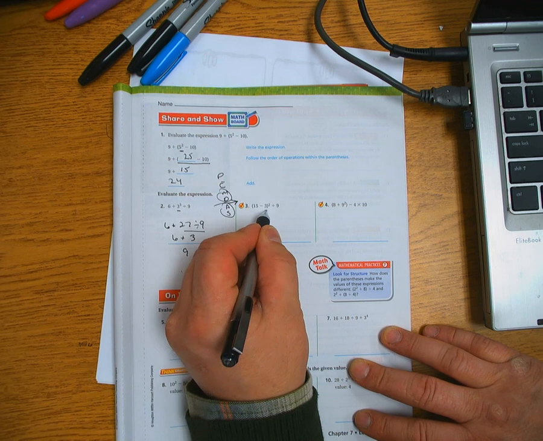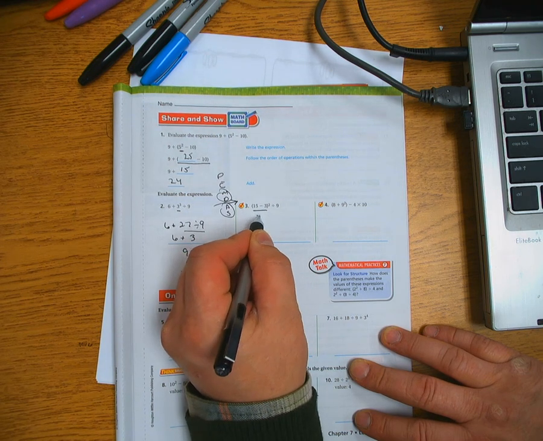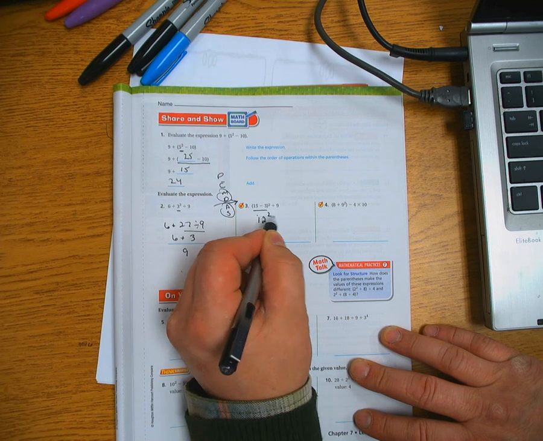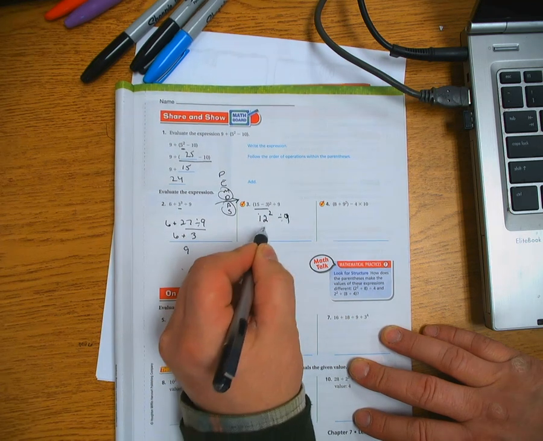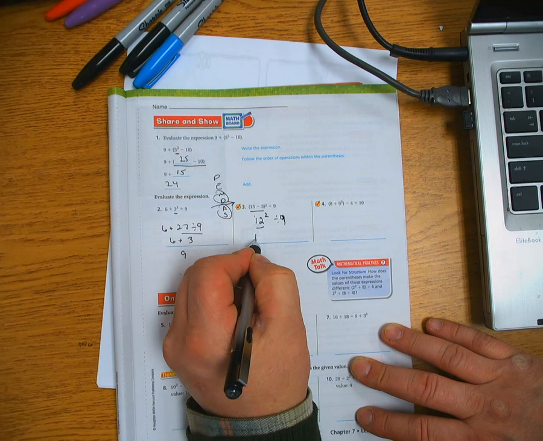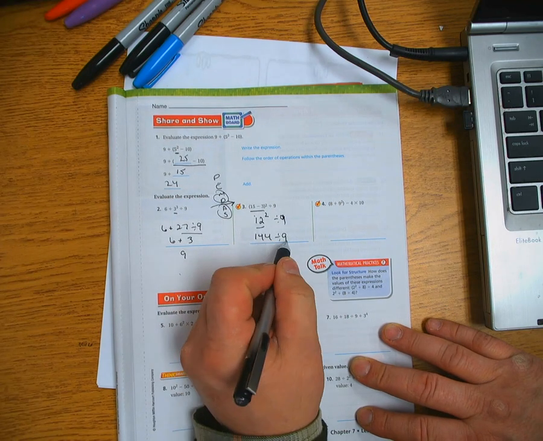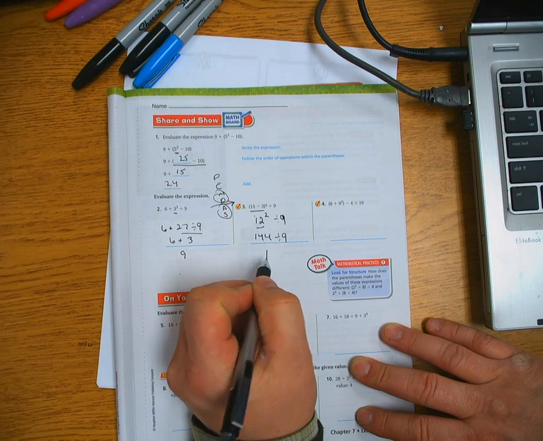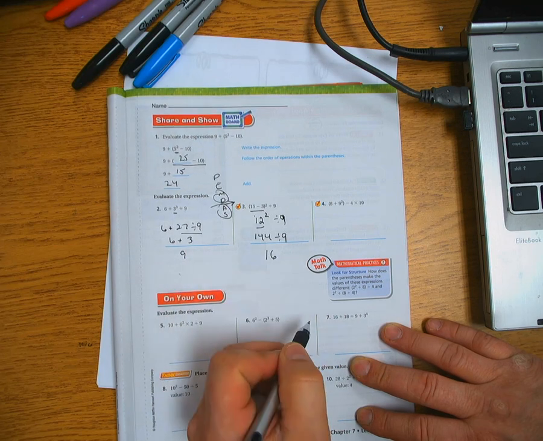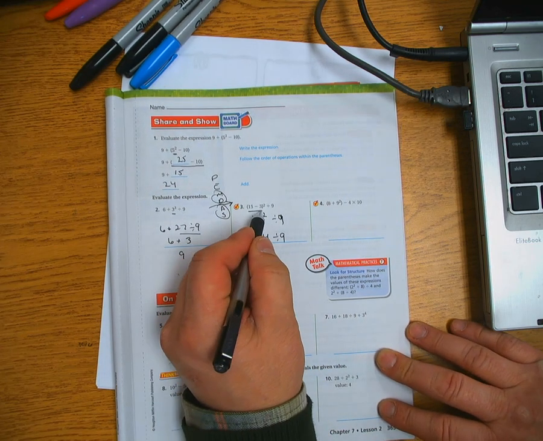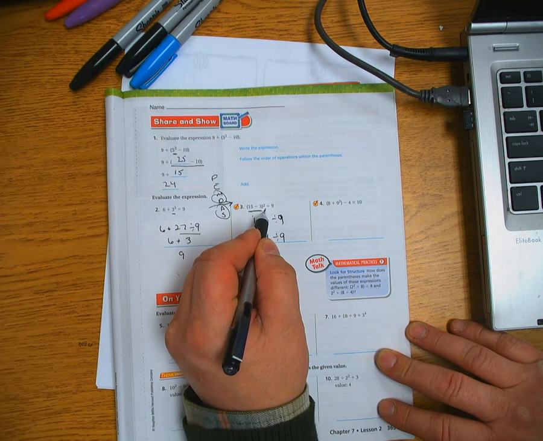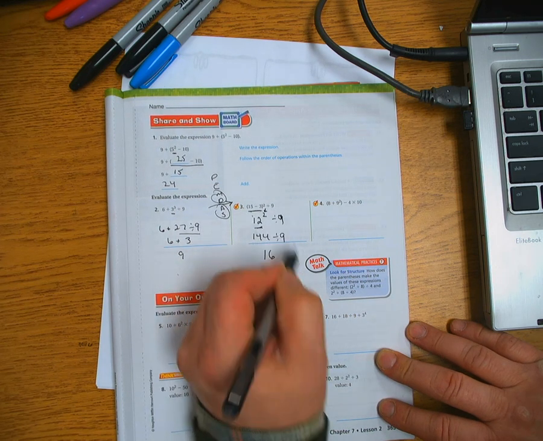Okay, here I have some parentheses I've got to do first. 15 minus 3 is 12. Now I bring in the exponent. 12 to the second power is 144 divided by 9. 144 divided by 9, if I take my calculator, comes out to 16. So I had to first do this, then bring the exponent down, then do the exponent, then divide.